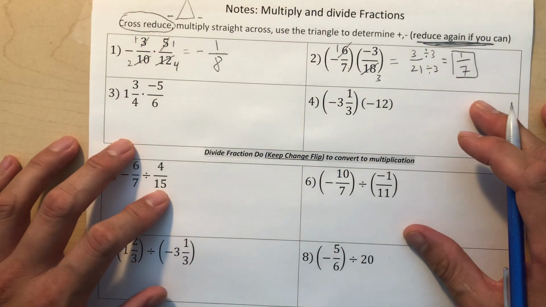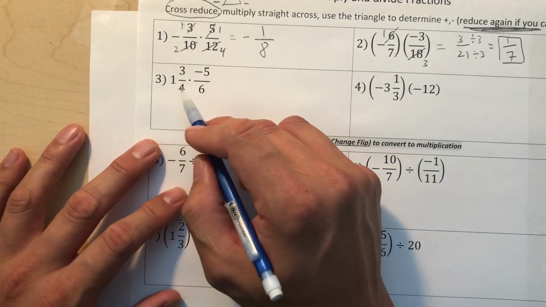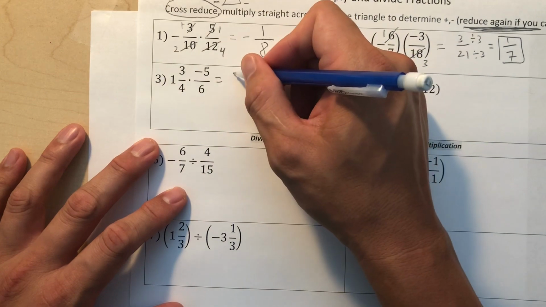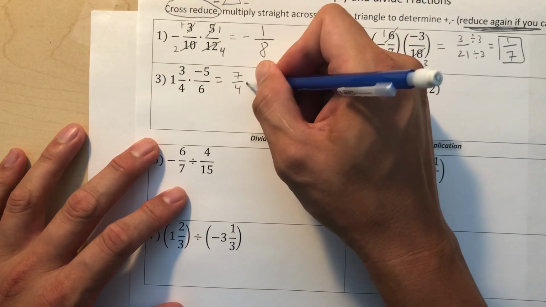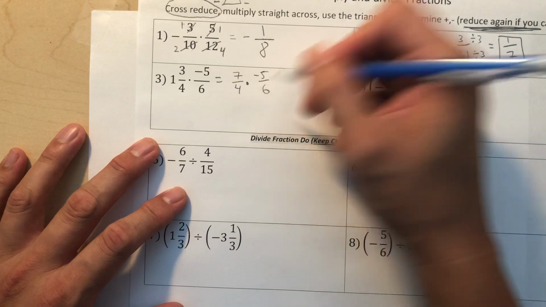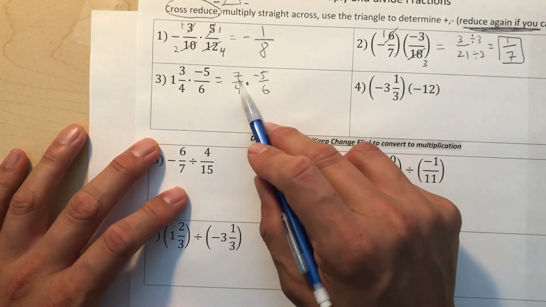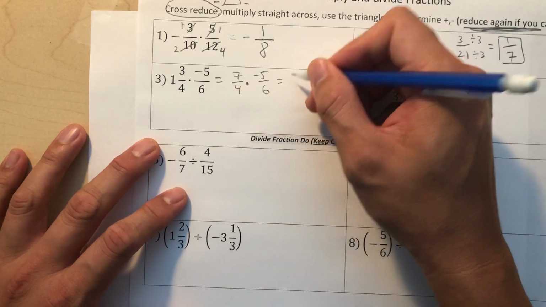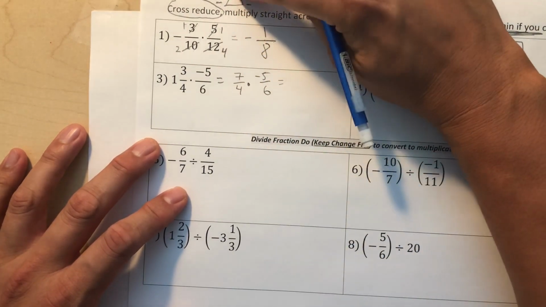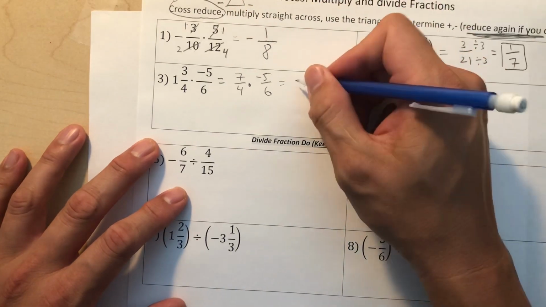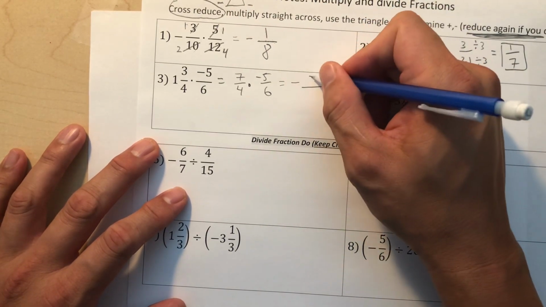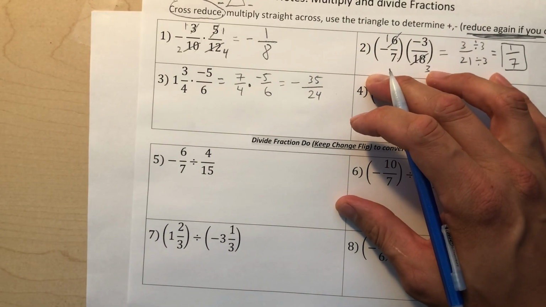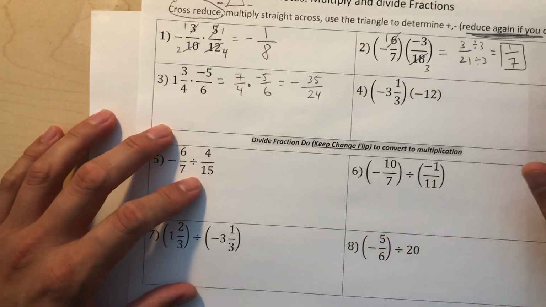All right, let's go and do number 3. You can never multiply with a mixed number, so I'm gonna change that quickly. So that gives me 1 times 4 is 3, so 7 over 4 times negative 5 over 6. Now I'm gonna cross reduce again. Looks like I can't reduce there and I can't reduce there, so I'm just gonna go ahead and multiply straight across. I know my answer is a negative because a positive times a negative is a negative, so my answer is going to be a negative 35 over 24. Now you don't have to make it into a mixed number. You could just leave it as an improper number as long as it's reduced, okay?